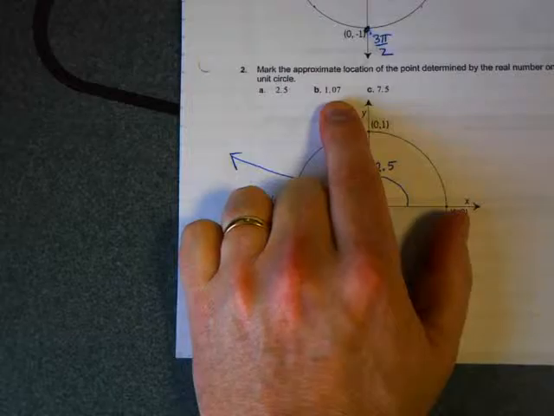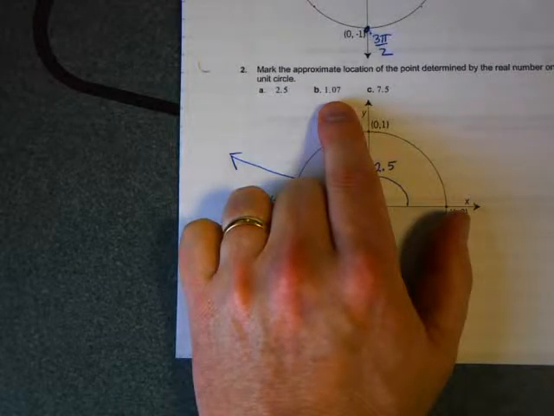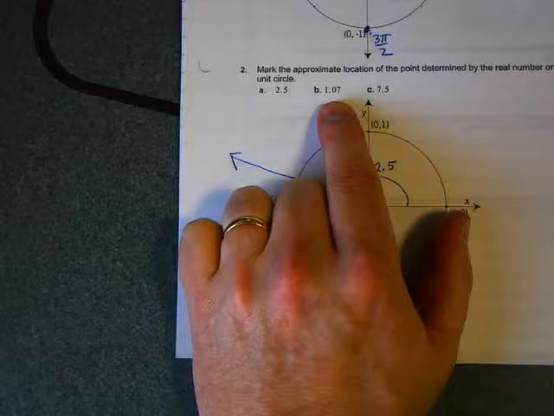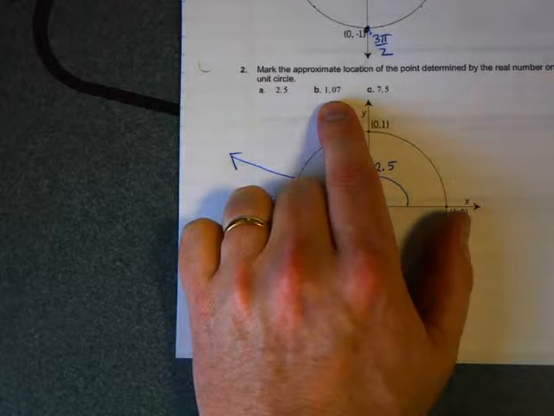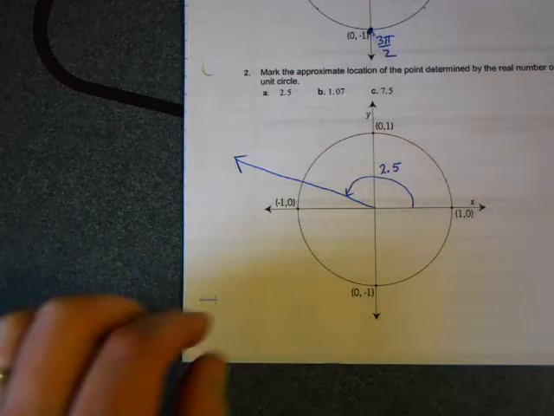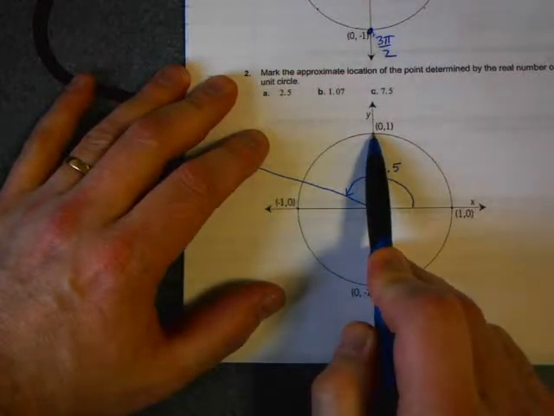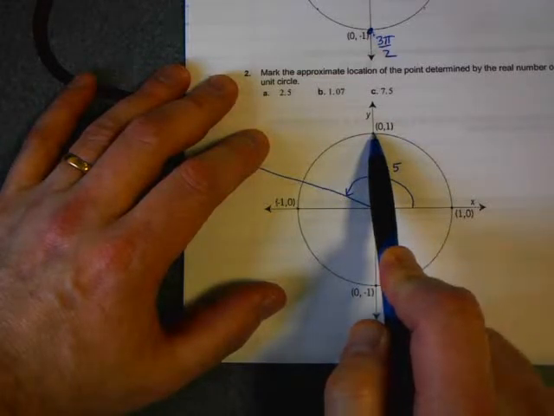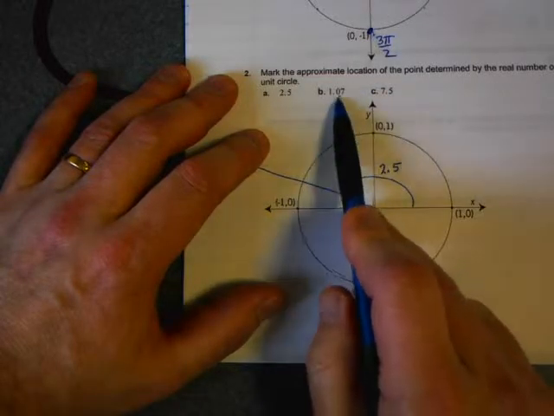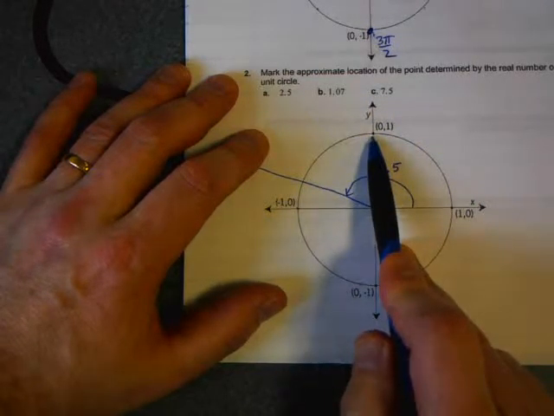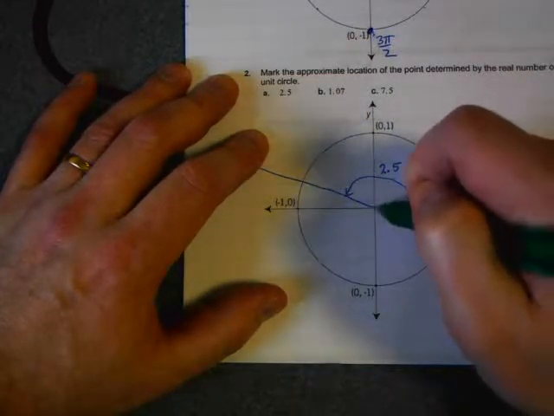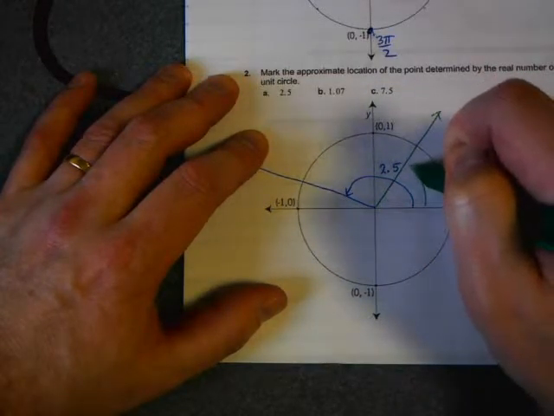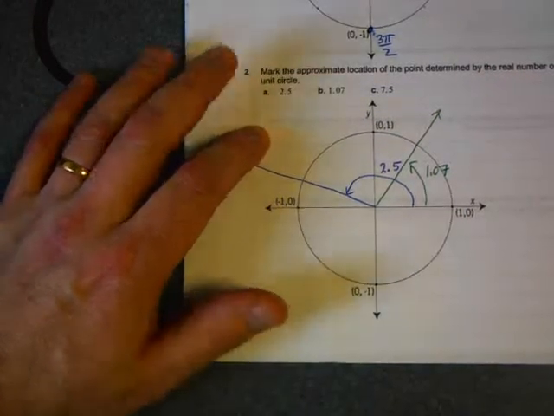How about 1.07? Quadrant 1. Why quadrant 1? It's less than pi over 2, which would be to here, and pi is about 3.14, so 3.14 divided by 2 is about 1.5, a little bigger than 1.5. So 1.07 has got to be a little bit less than 1.5. So it looks like it's somewhere over here in quadrant 1. 1.07 looks like it's about there.